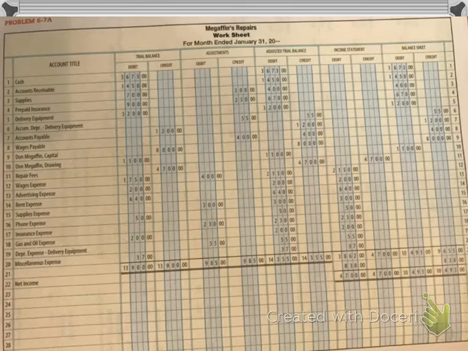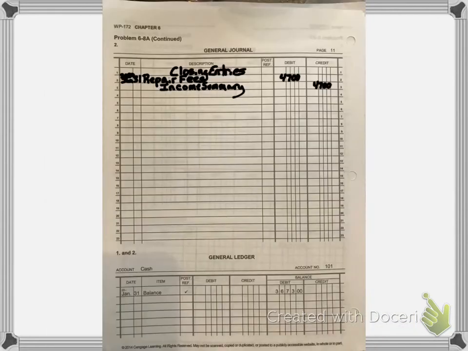So again, just to drive this point home, wages expense has a $2,150 debit balance. We're going to have to credit that account to close it. Advertising expense has a $200 debit balance. We're going to have to credit that amount to close it. Okay, so let's go to our journal and journalize this closing entry, number 2.